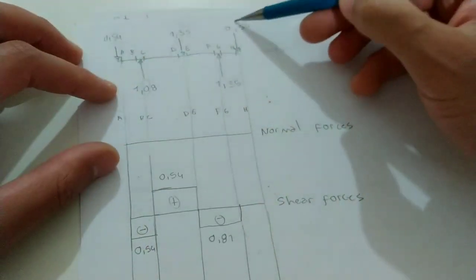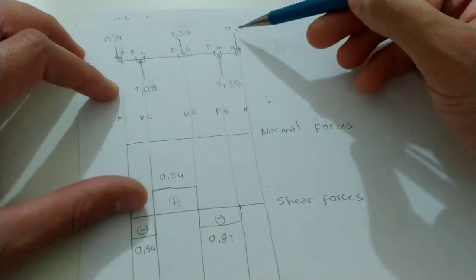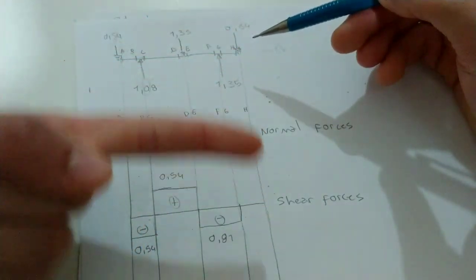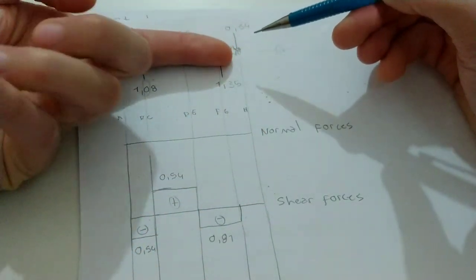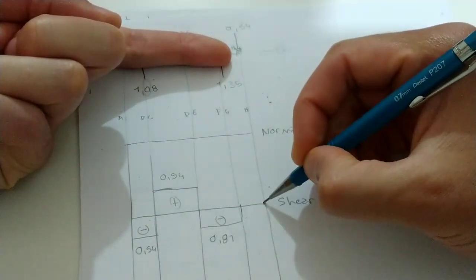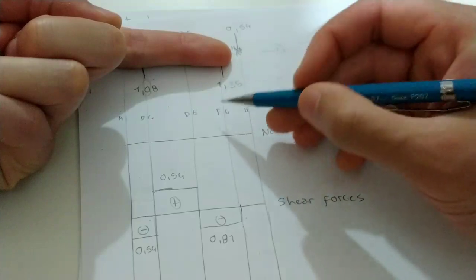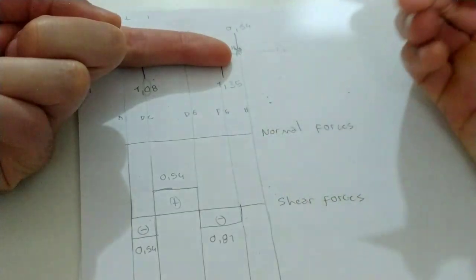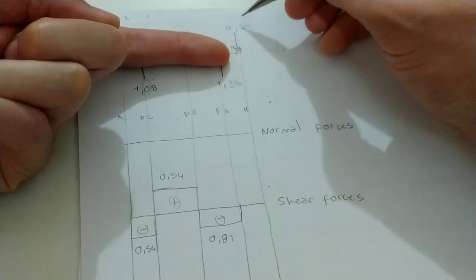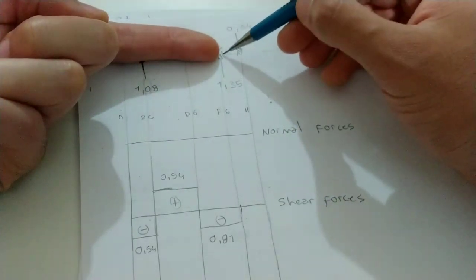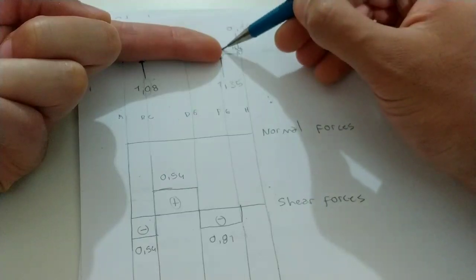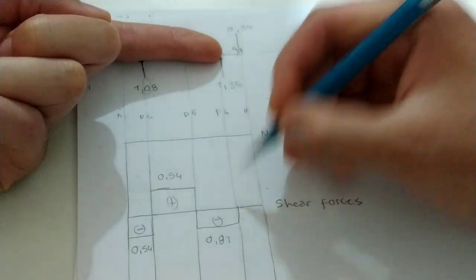And here we can take the other side of the bar, like here, the cut H to the cut G. So we only have this force, because from H until G we only have this force.